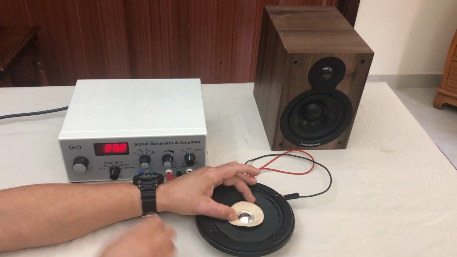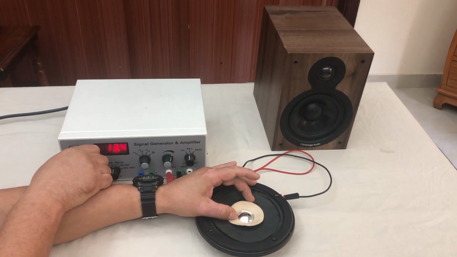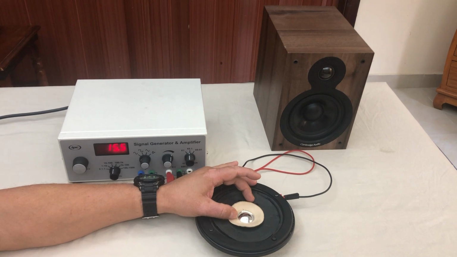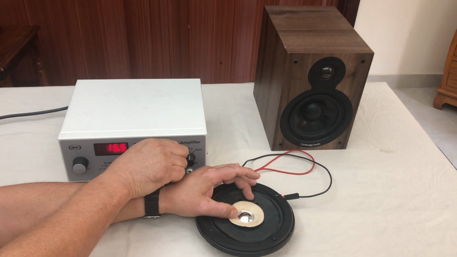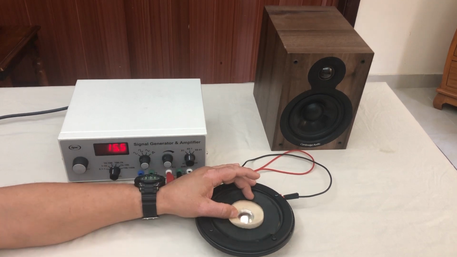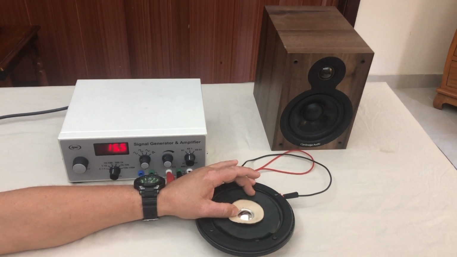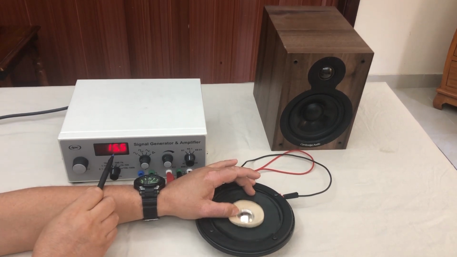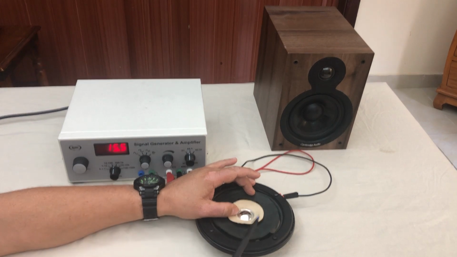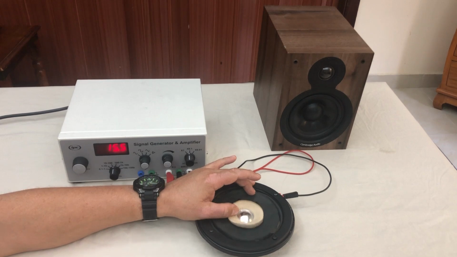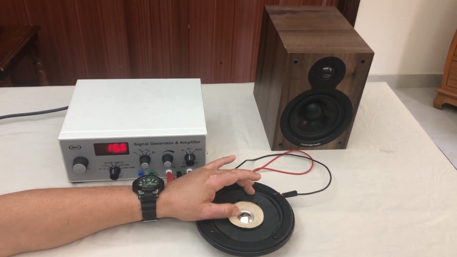Now I can increase the frequency. I can take the amplitude down. There you go, there's the amplitude on maximum. But because we've got an alternating voltage producing an alternating current in the coil, that F equals BIL force on the coil keeps changing direction.